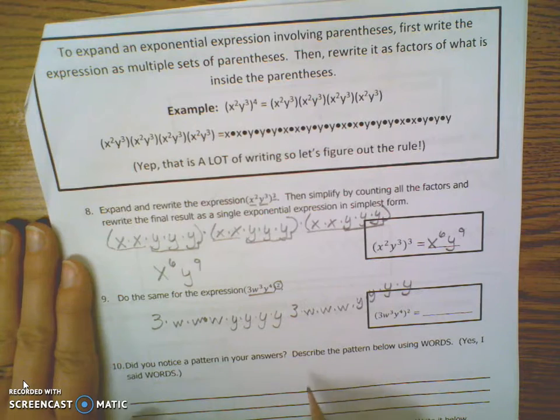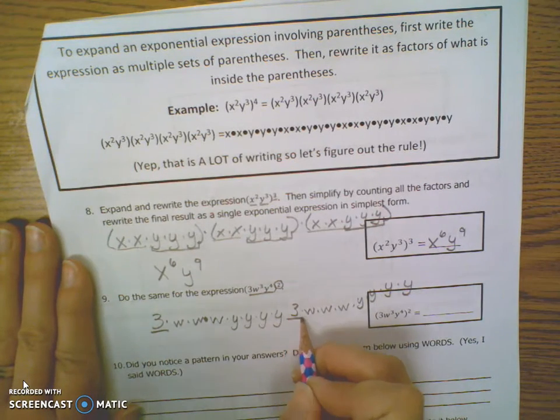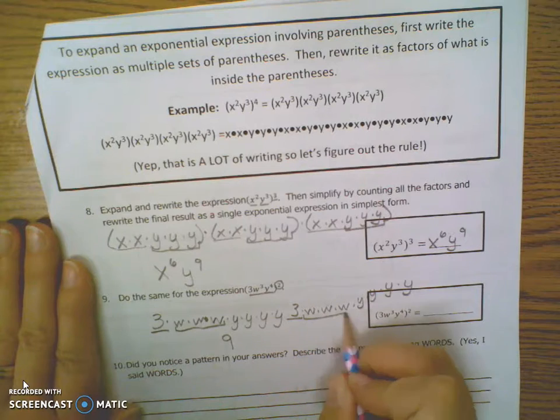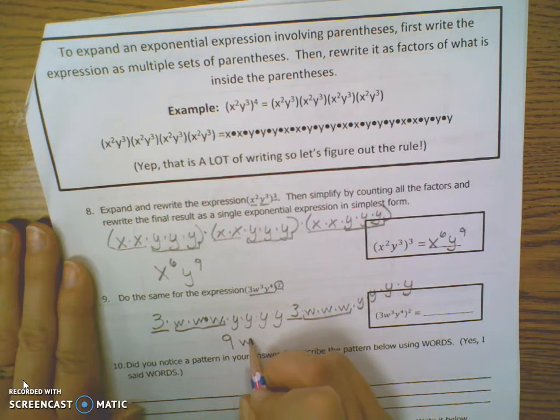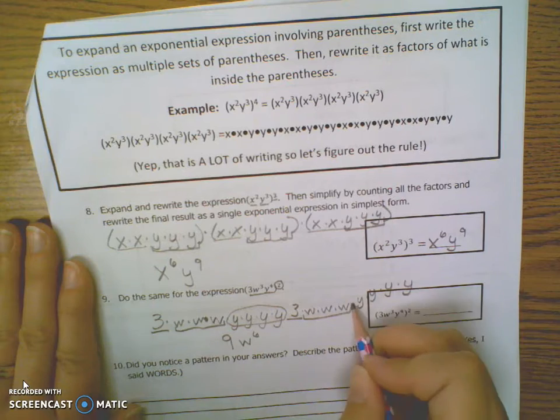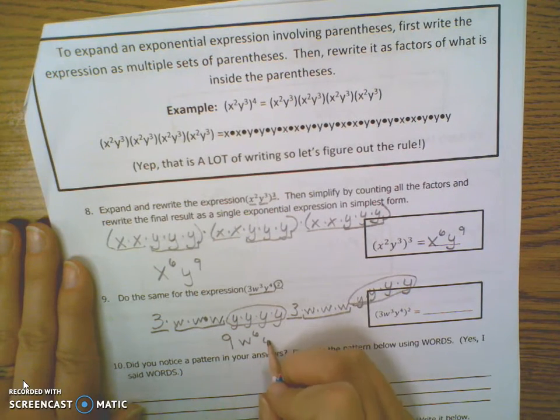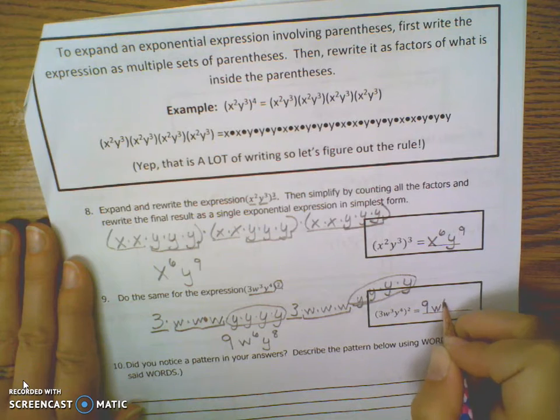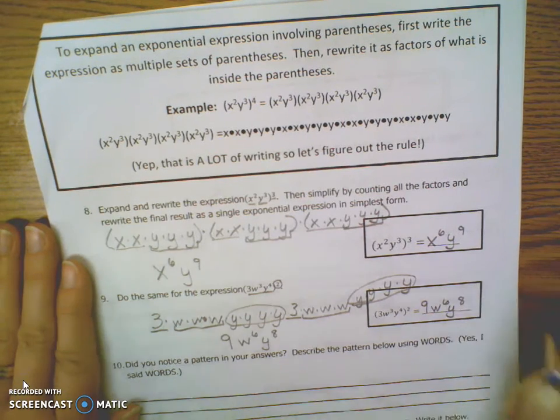Okay, and then we just put things together with the same base. So 3 times 3 is 9. 3 w's and 3 more w's is 6, so w to the 6th. And then 4 y's and 4 y's is going to be 8 y's. So it's 9 w to the 6th, y to the 8th.